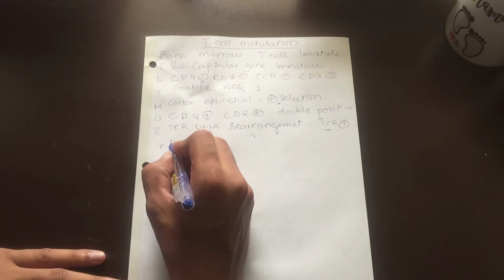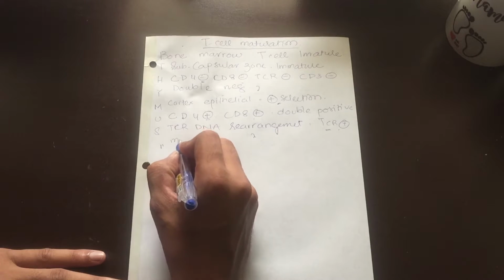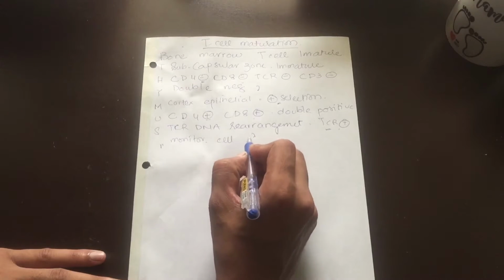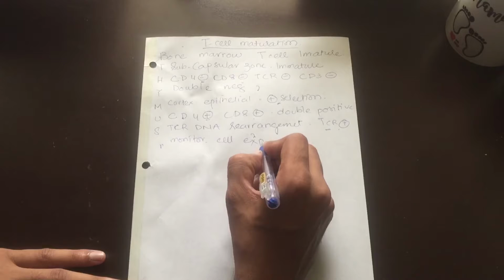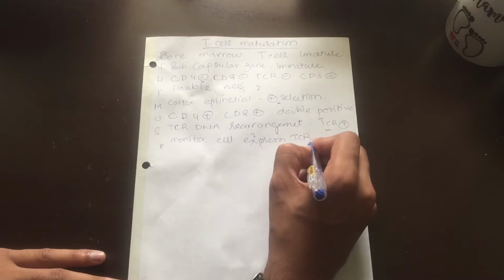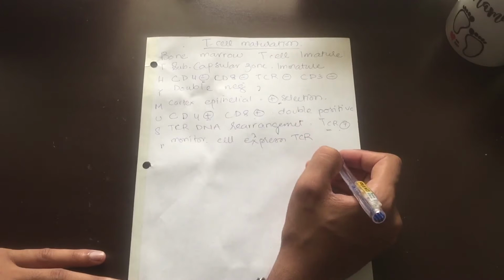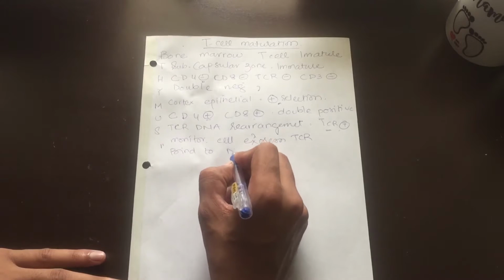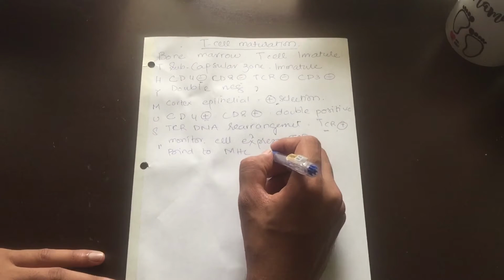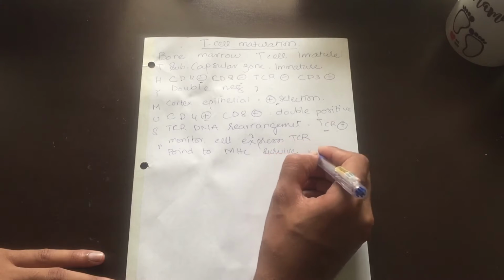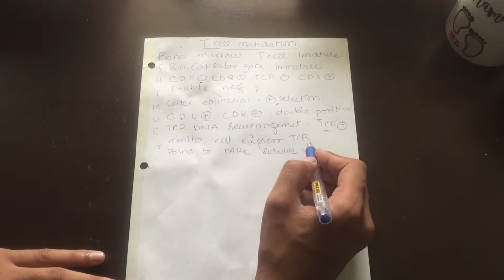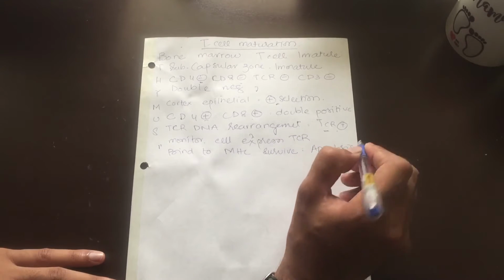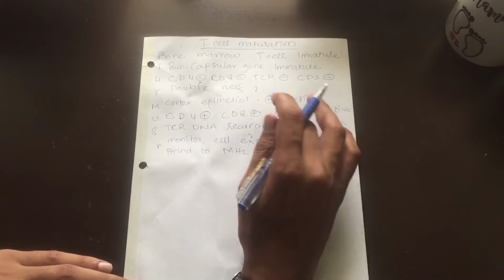It monitors the cells which express TCR and bind to MHC. Only those cells survive. The remaining cells, which do not express TCR, undergo apoptosis. So this is the purpose of cortical epithelial positive selection.